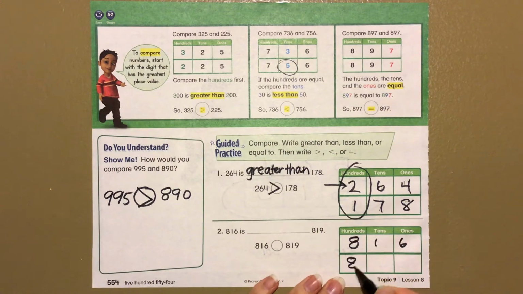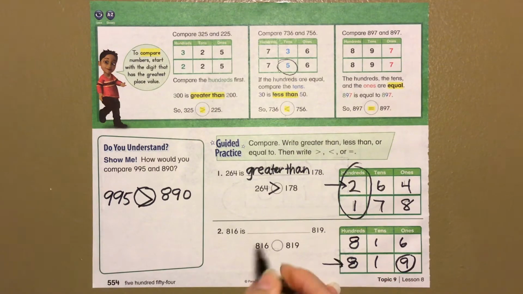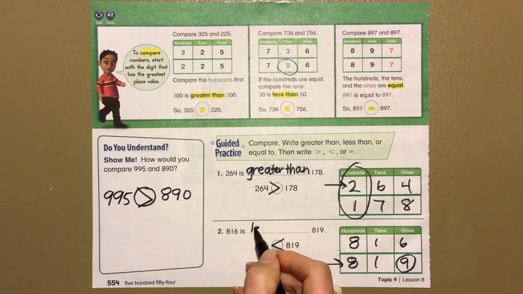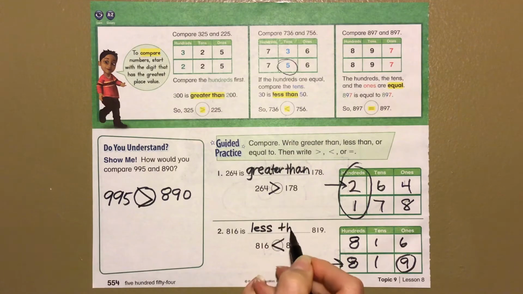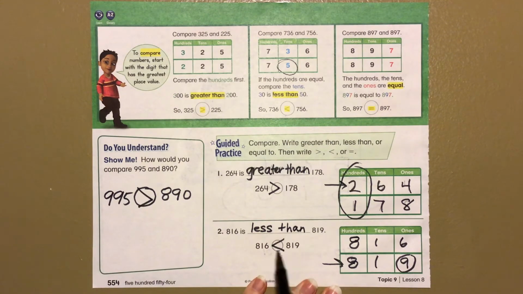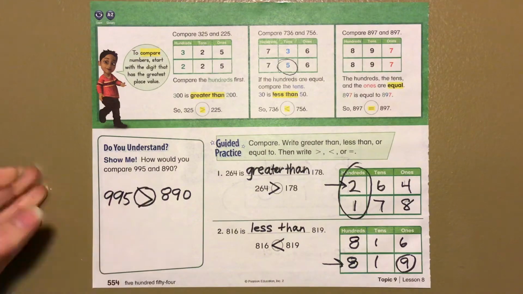Okay? Now 816, let's compare them. 816 to 819. So these numbers are the same. These numbers are the same. So now which number is larger? The 9. So we know 819 is larger. So we always draw the alligator towards the larger number. Now look at this. 816 is less than 819. Okay? Because we read it across. 816 is less than. 819 is bigger than that. All right, let's go and go to our next page.